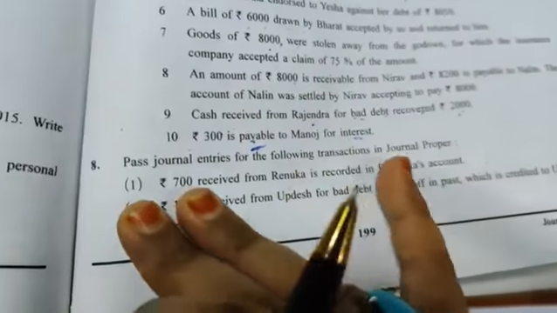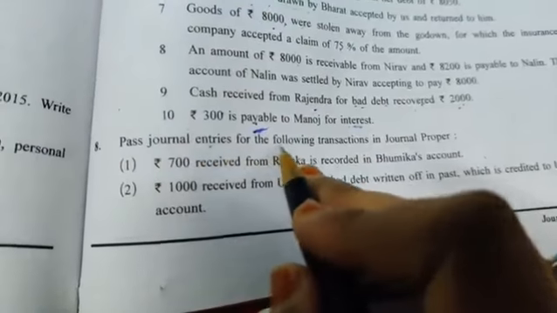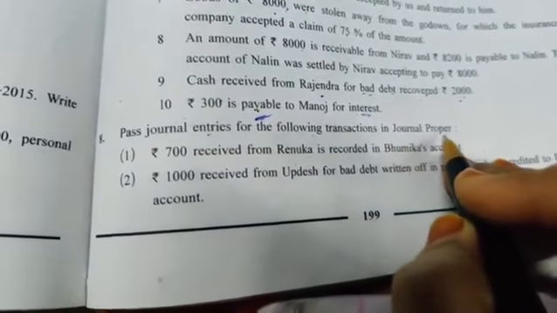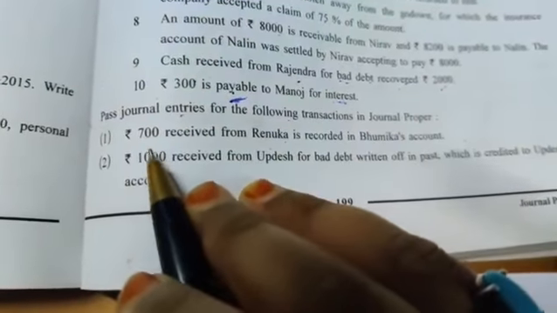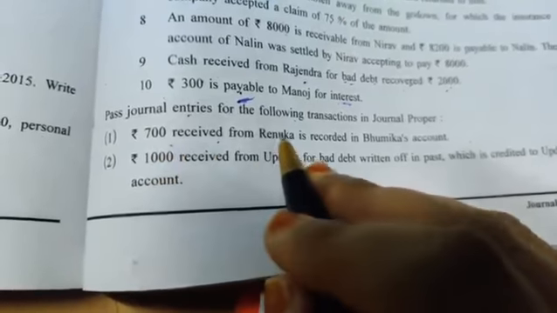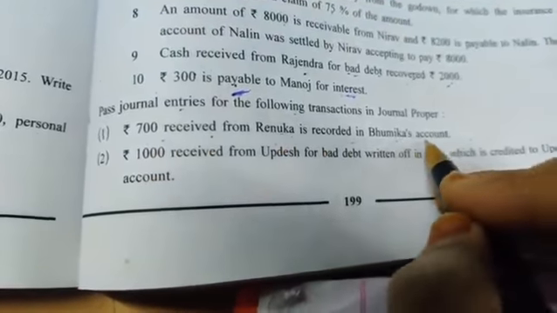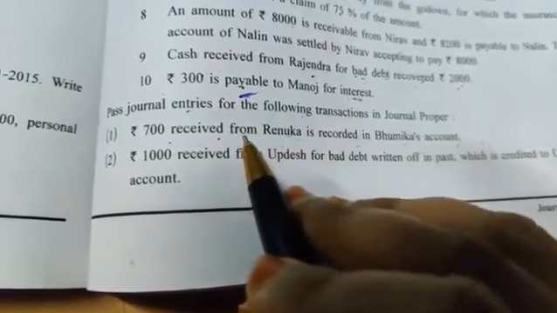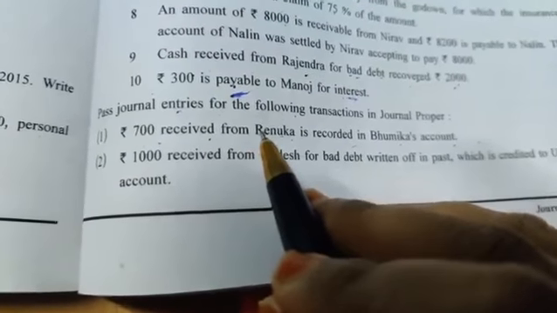Now see question number 8. Pass journal entries for the following transaction in journal proper. Okay, see what they have given. Rupees 700 received from Renuka is recorded in Bhumika's account. So see, this is rectification of errors.